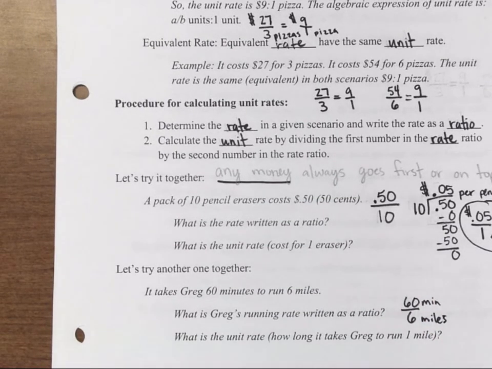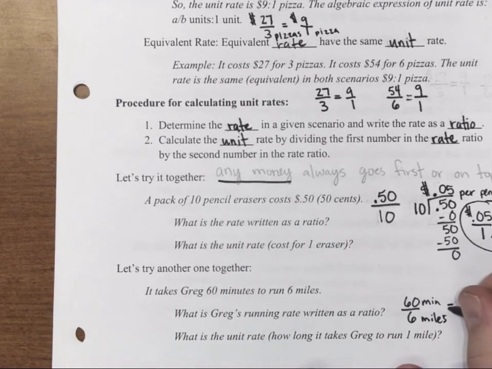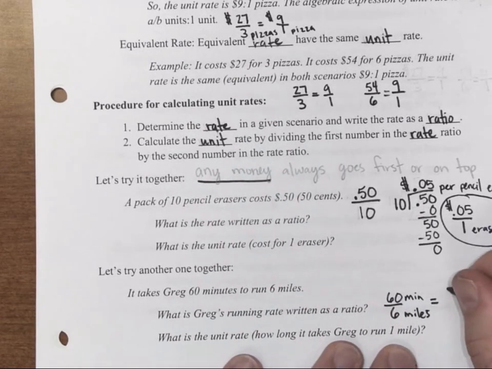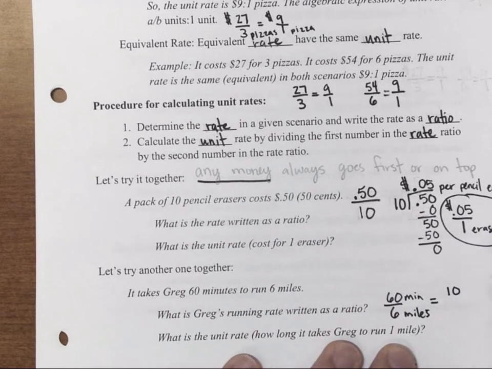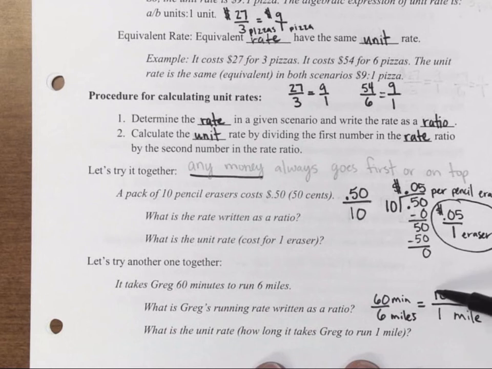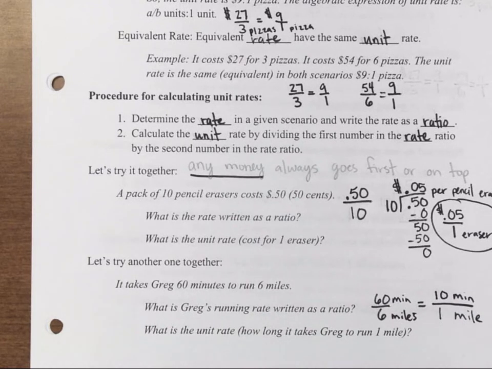So if we wanted to find the unit rate, all we have to do is take 60 divided by 6. Well, we know that 6 goes into 60 10 times. So it's 10 minutes per 6 goes into 6 1 time. So it's 10 minutes per mile. So our unit rate is 10 minutes for every 1 mile.